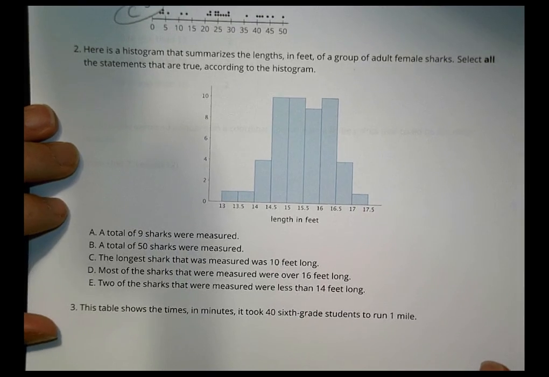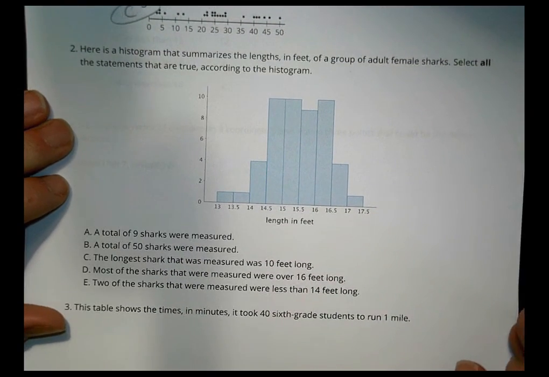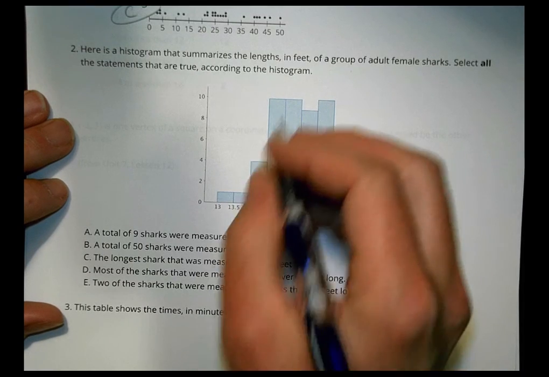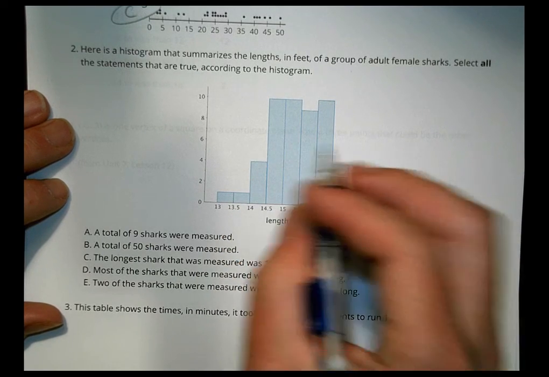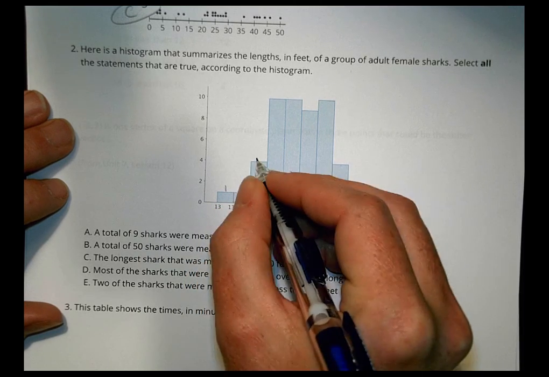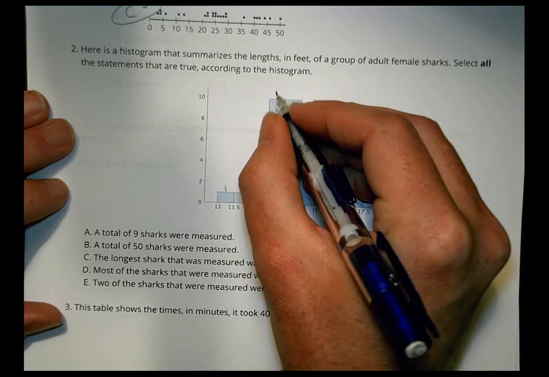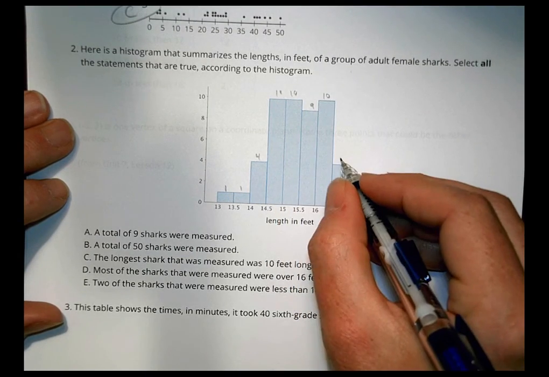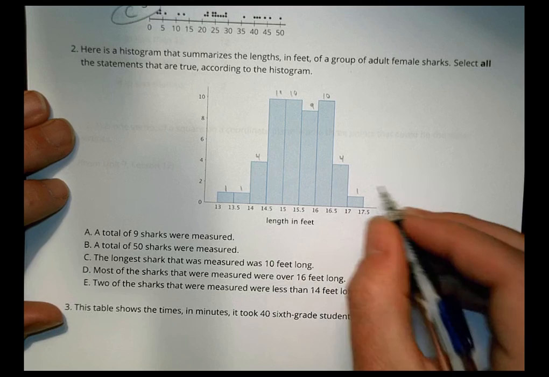Okay, so here's a histogram that summarizes the lengths in feet of a group of adult female sharks. Select all the statements that are true. Well, again, when I get a histogram like this, something I like to do is count how many of these there are, just so I can visually see. I have 1 there, 1 there. This is 4. I have 10, 10, 9, 10, another 4 right here, and a 1 right there.